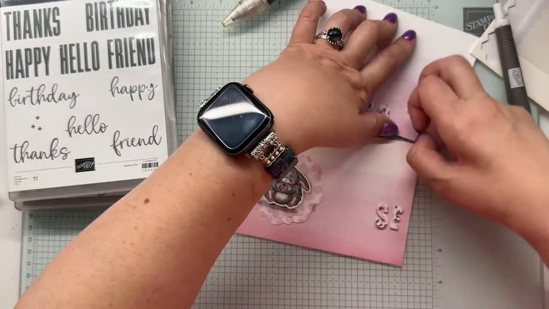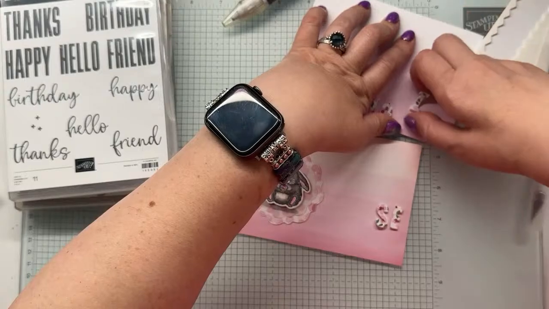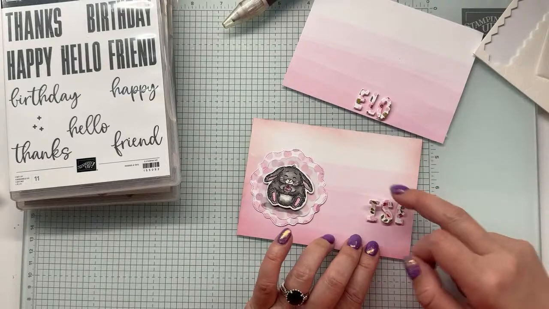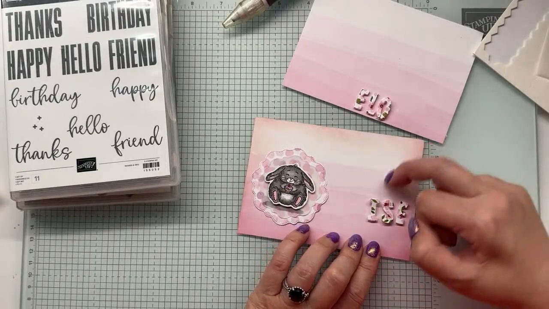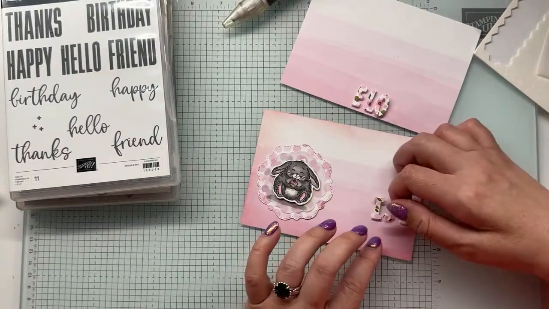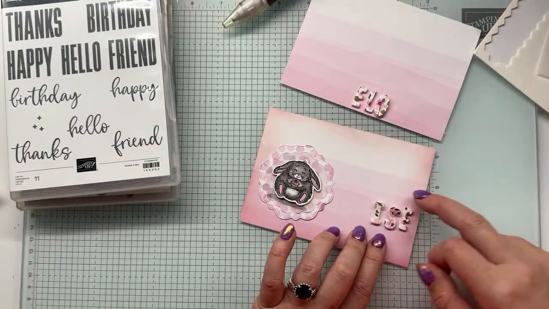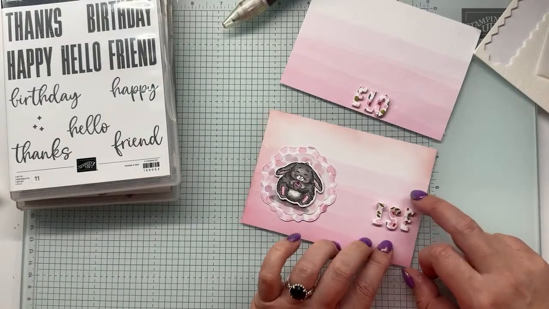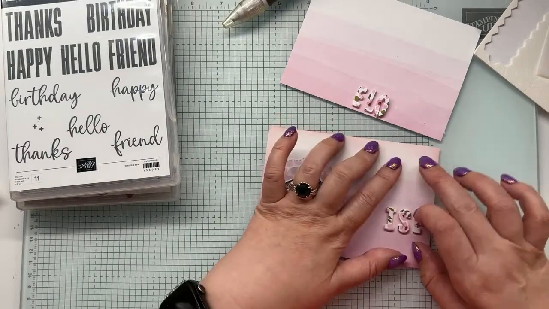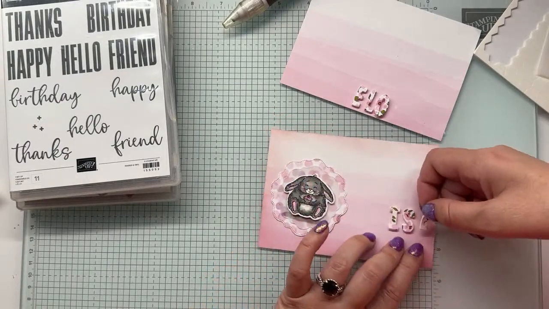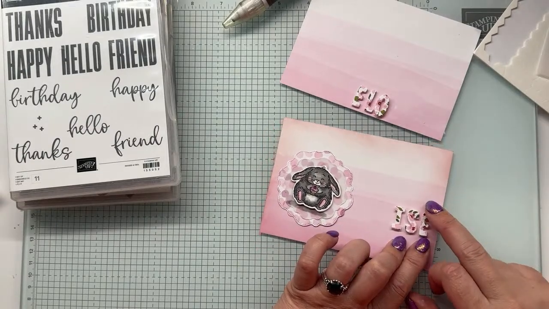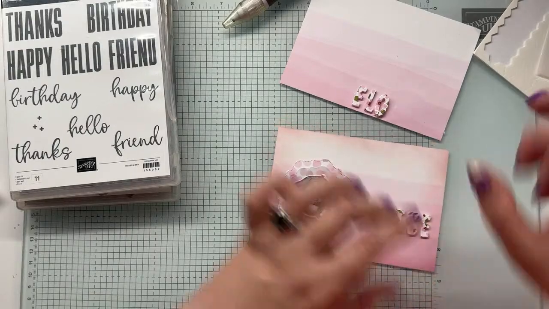Okay, and that eye is just going to come up beautifully. And I will give them a very good push with a block, just to get that to really adhere. Great. So we are up to where we were before.